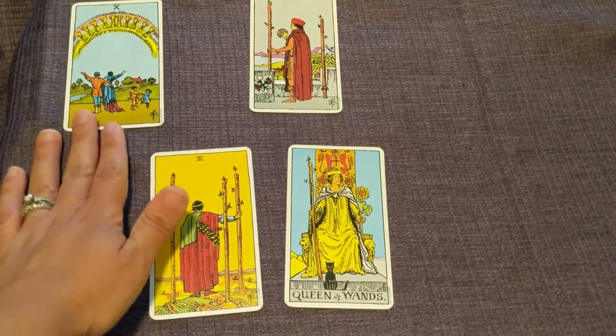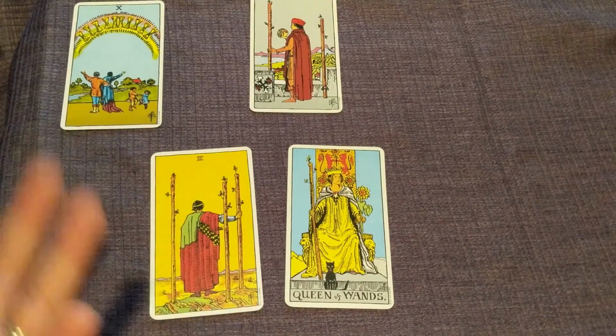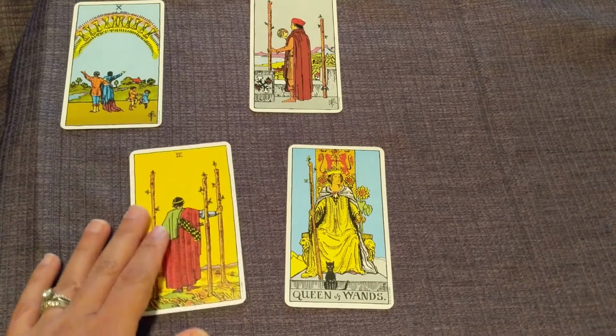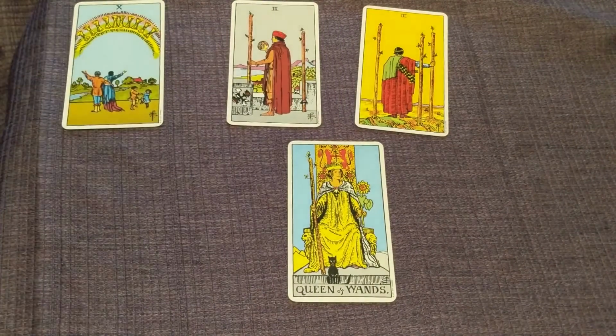And that's because her creativity was nurtured at a young age, as well as confidence. So her motto is probably one that says, if you can believe it, you can achieve it. If you can believe it, you can achieve it. That's what this Queen of Wands is all about.